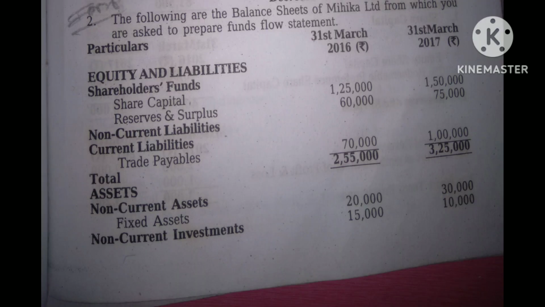Okay guys, now let's see the second problem. The following are the balance sheets of Mihika Ltd, from which you are asked to prepare the funds flow statement. Particulars: 31st March 2016, 31st March 2017. Equity and liabilities, shareholders' funds: share capital in 2016 is 1,25,000, 2017 is 1,50,000. Reserves and surplus 2016 is 60,000, 2017 is 75,000.